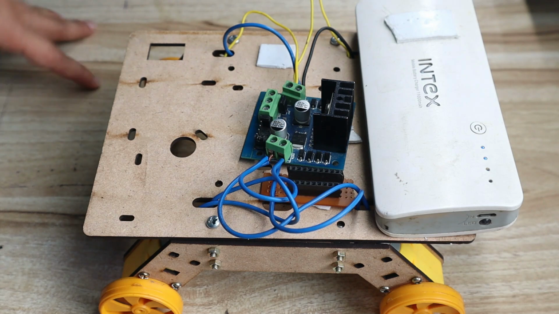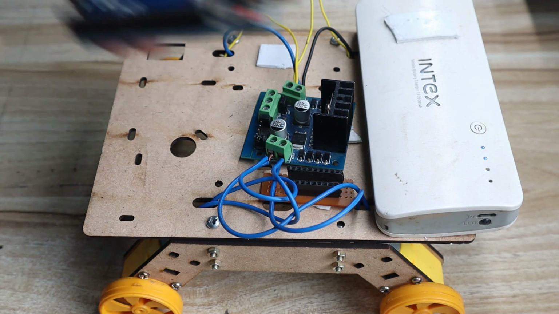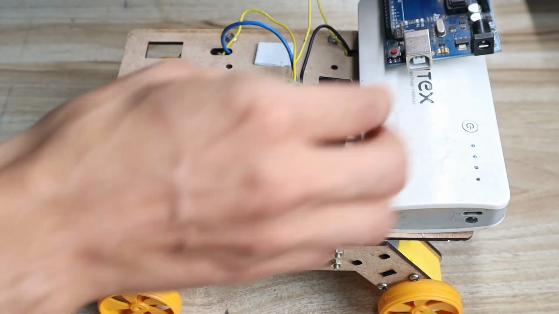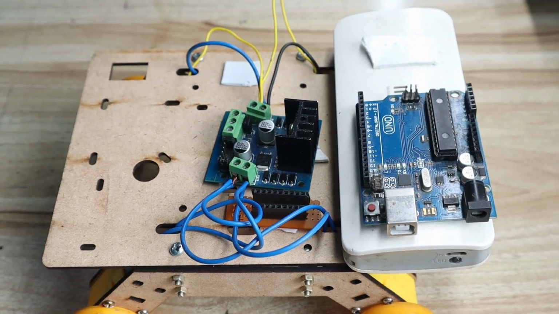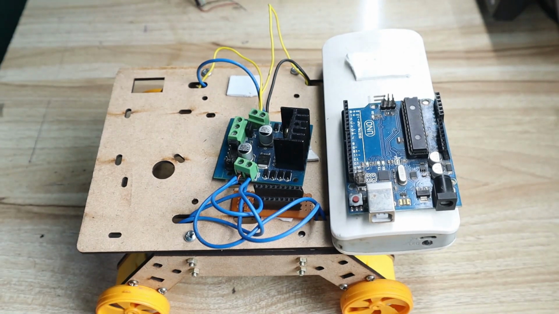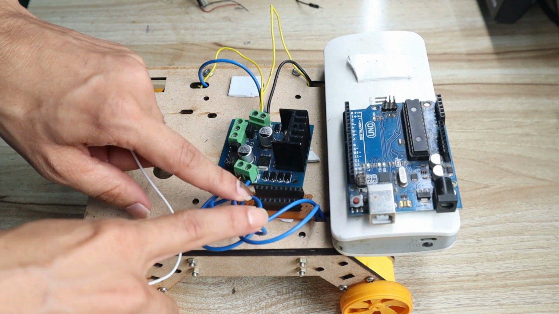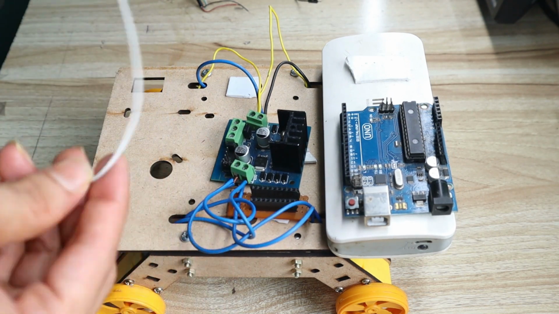Okay, then next part is Arduino. So Arduino we can place here, and now we can do the Arduino connection. Very simple, and first connection is take the 5 volt supply from the Arduino.